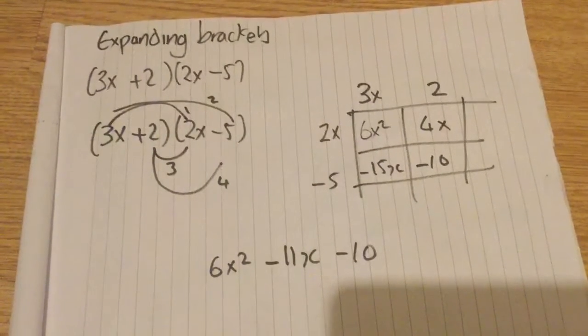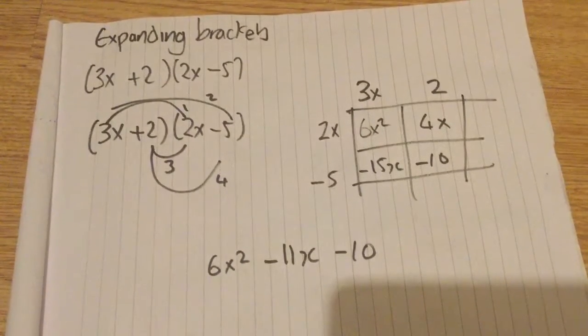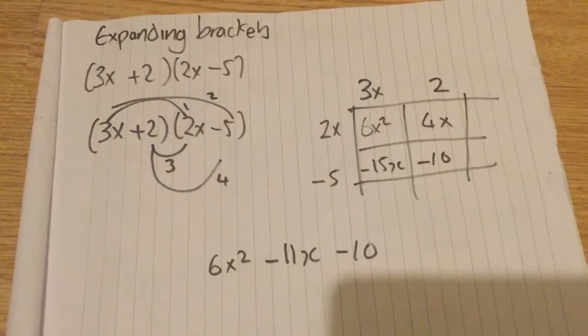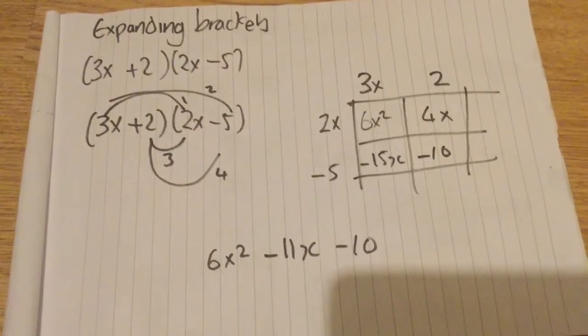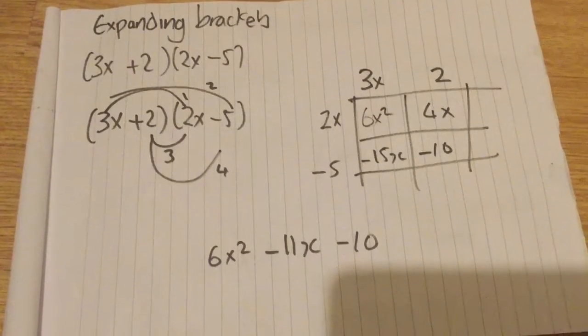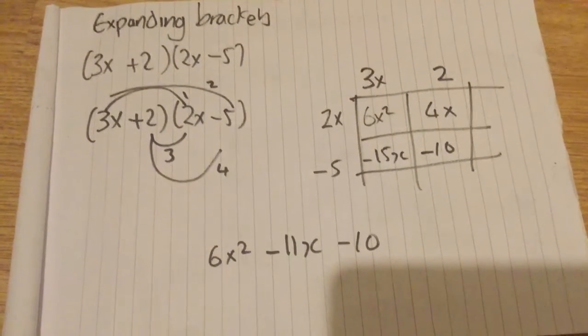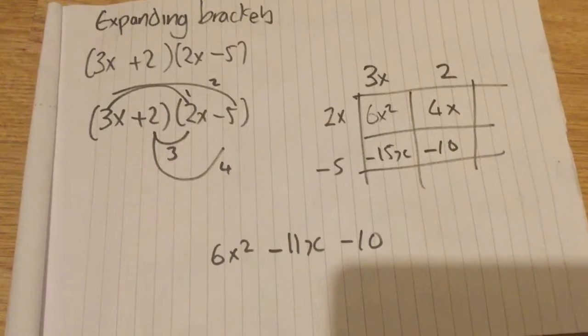First, let's do the expanding brackets. You can see there's 2 different methods here. I'm going to show you my method on the left-hand side first. And basically, where there's lines where there are numbers there, you're going to be multiplying. So you're going to do 3x times 2x, 3x times minus 5, 2 times 2x, sorry, and 2 times minus 5. And if you do that, you get 6x squared, negative 15x, plus 4x, minus 10.